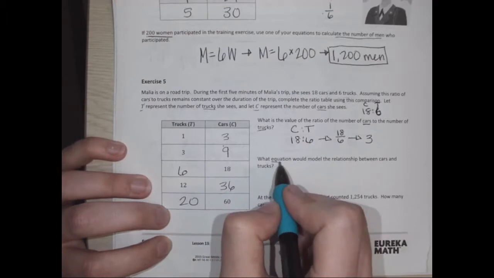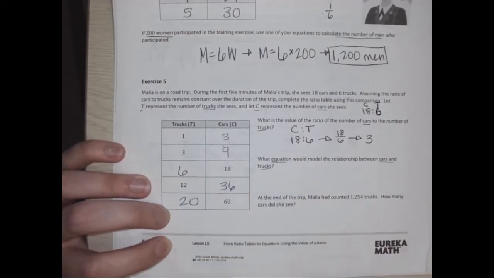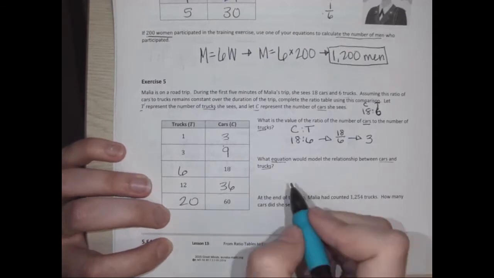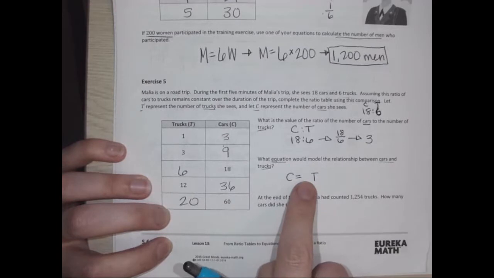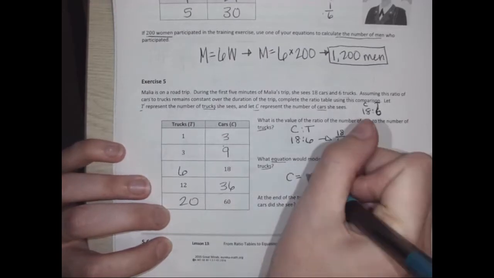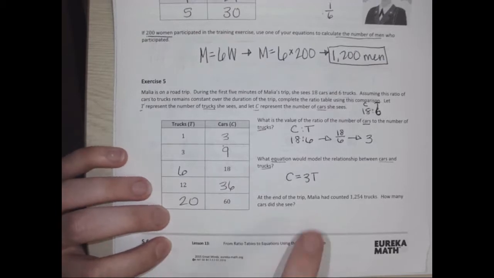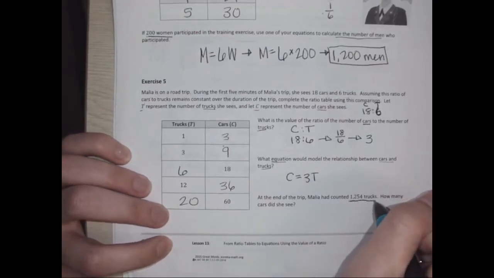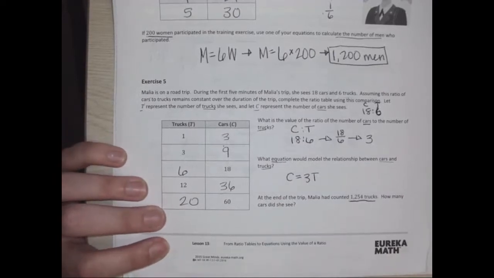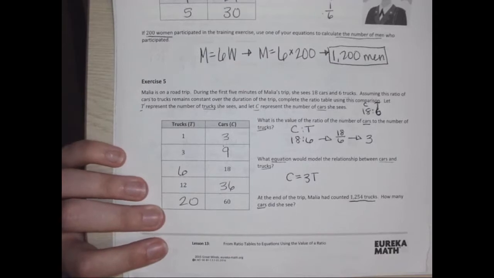Now we need to write an equation to model the relationship. As long as we keep our equation in the same order, cars first and then trucks, what can I put here? 3. At the end of the trip, Malia had counted 1,254 trucks. How many cars did she see? Before you tell me the answer, tell me what to do, Arlene.